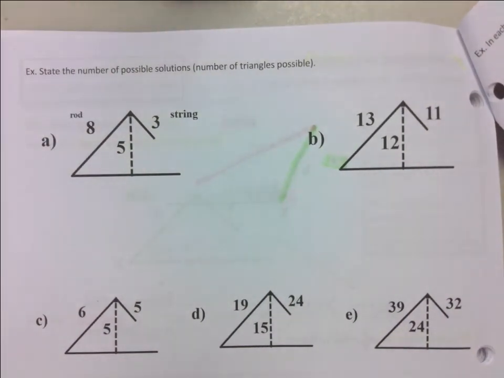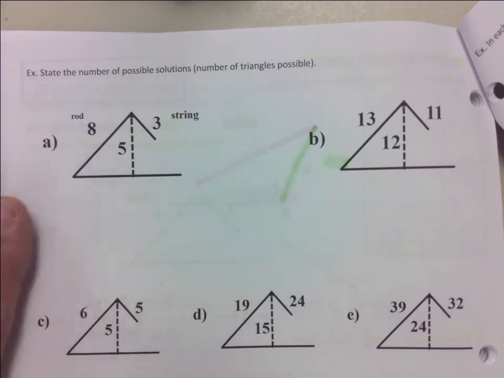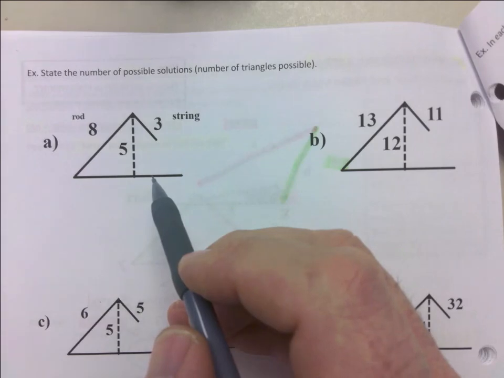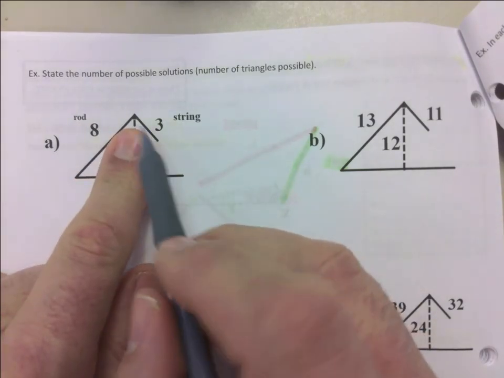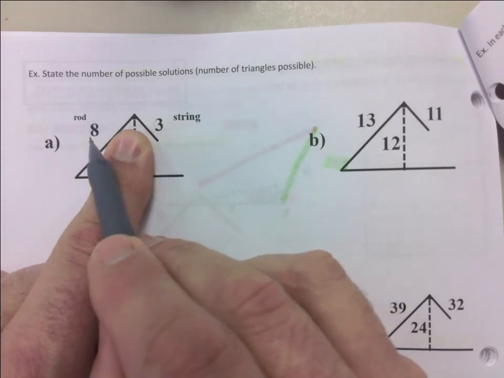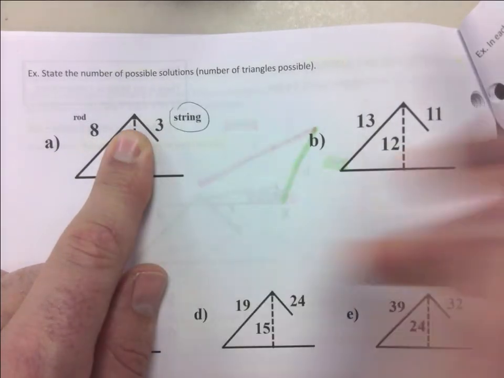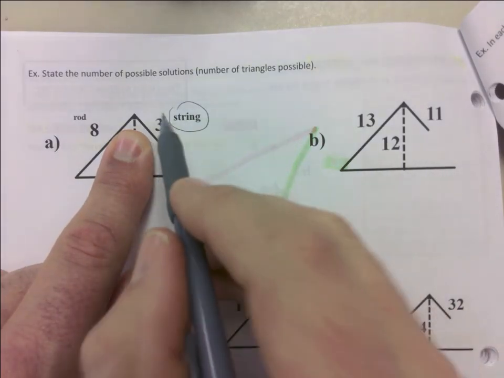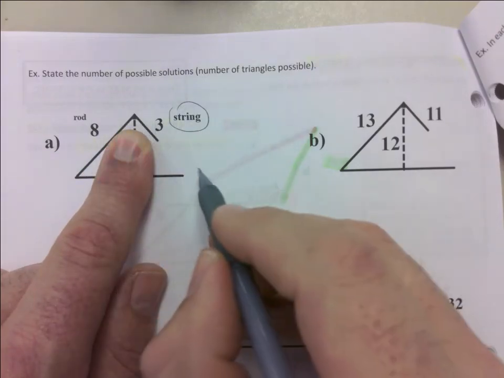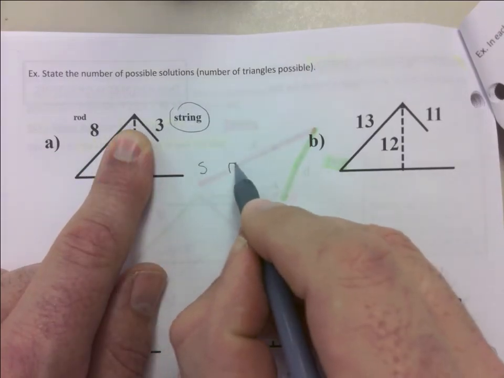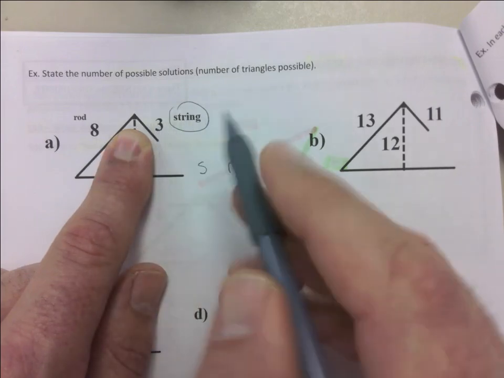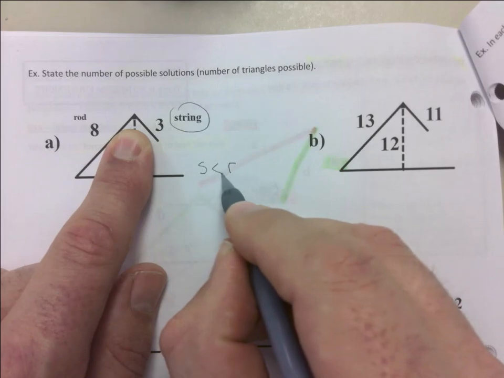State the number of possible solutions. Okay, this is just a simple one, in this case, listen up. I don't have much time. What's the first thing you're going to ask yourself? You're going to compare rod and string. String is the main character. What do we know about string and rod? What do we observe? String is smaller than rod, correct?